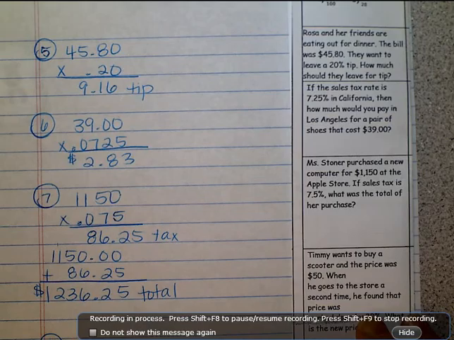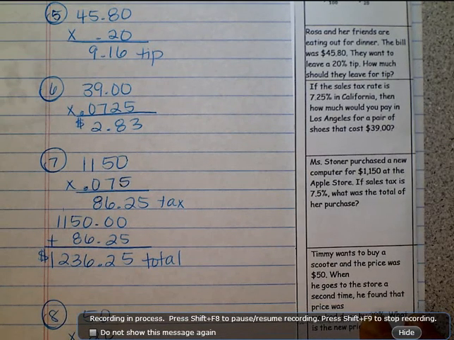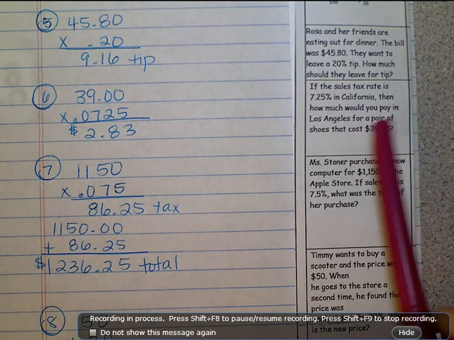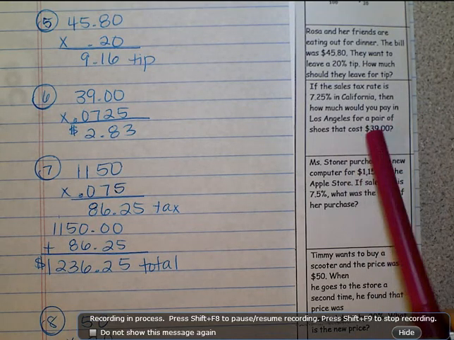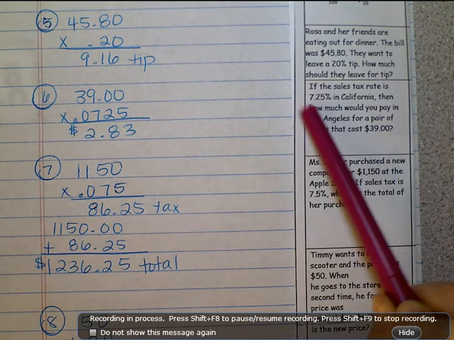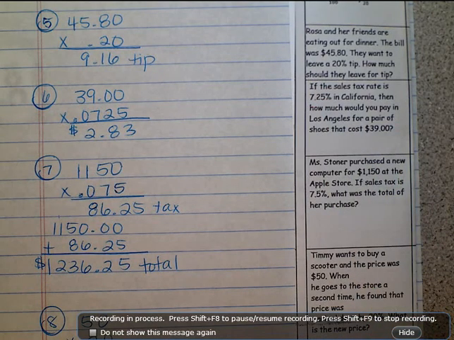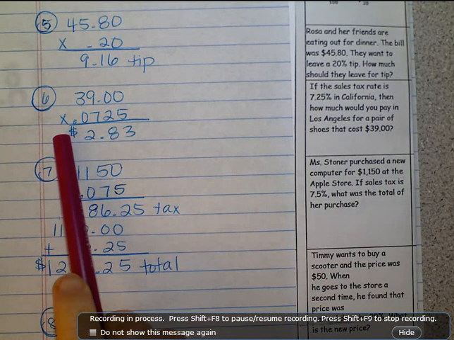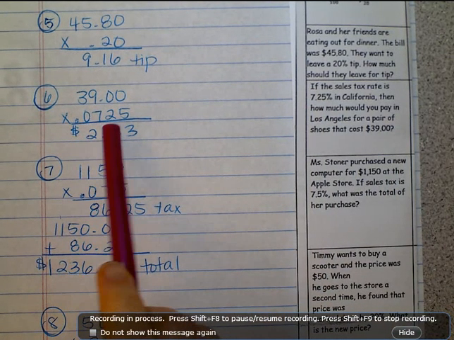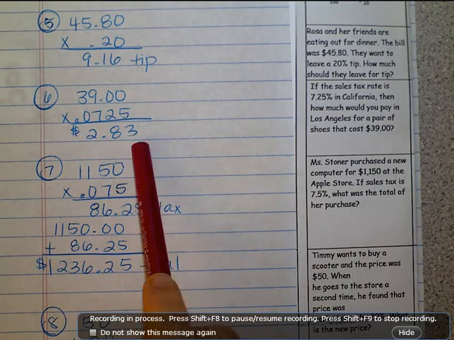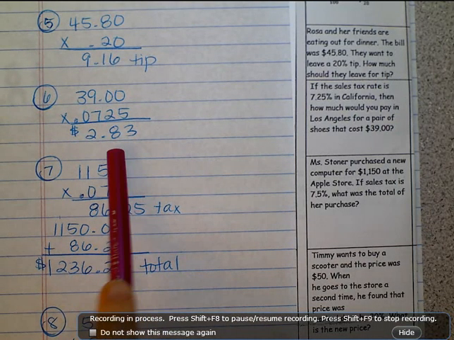For number 6, if the sales tax rate is 7.25% in California, then how much would you pay in Los Angeles for a pair of shoes that cost $39? Again, first step is to take your percentage and turn it into a decimal. I do that by swooping to the left twice, so I'm left with 0.0725. I'm going to take that and multiply with the cost of my shoes of $39. When I multiply these two together, my tax will be $2.83.